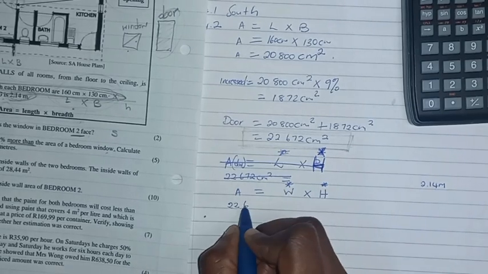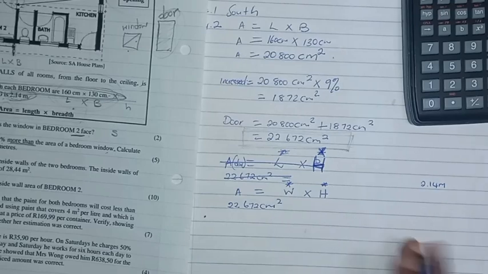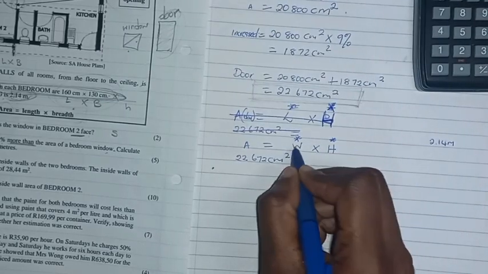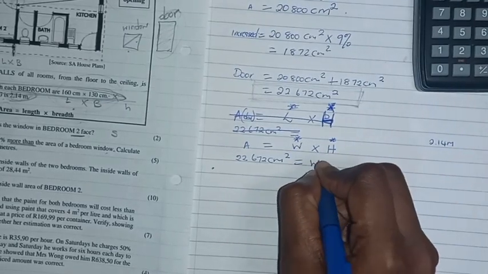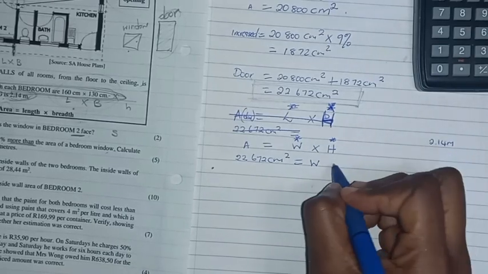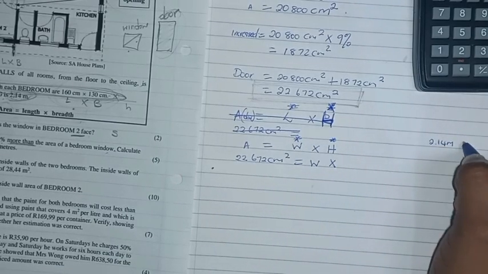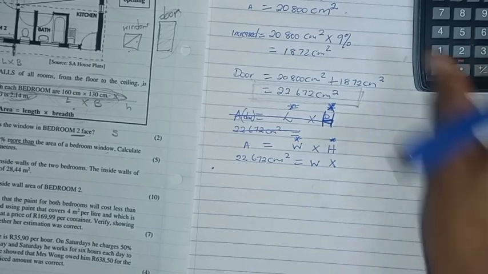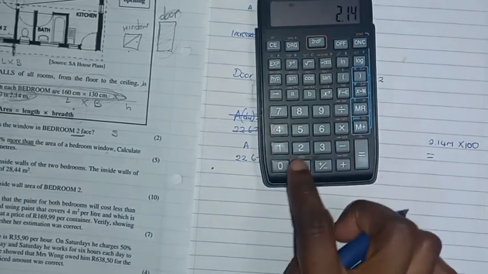Calculate the width. 22,672 centimeters squared is equal to the width. Now we don't know what the width is. We're going to continue calling it the width. And then we're going to say times the height. So I'm just going to multiply this by 100 and get 2.14 times 100.